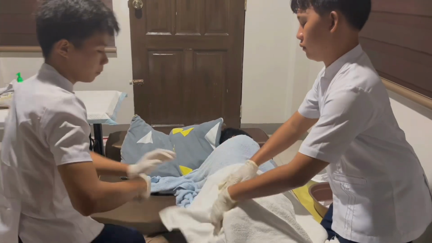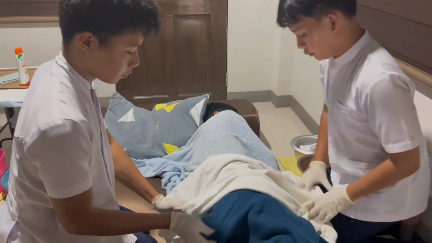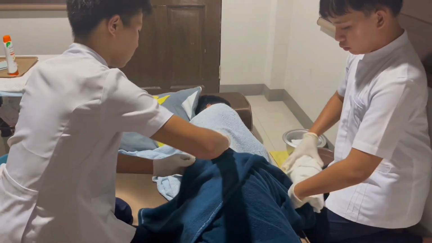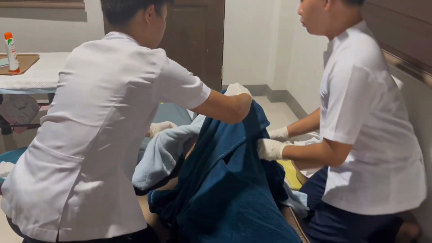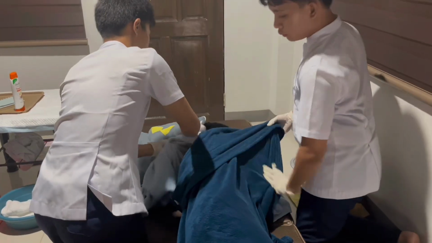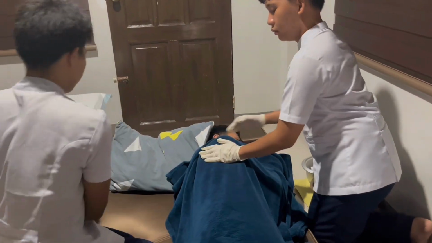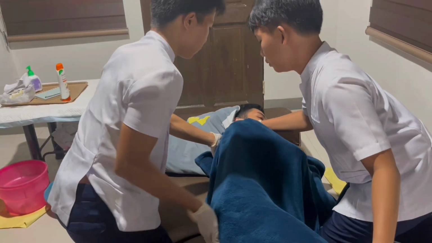After we pat dry, we bring back the bath blanket and we remove the towels and put them in the hamper. After, we position back the patient.